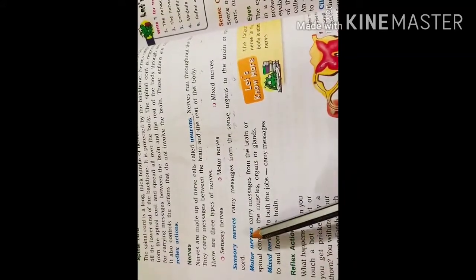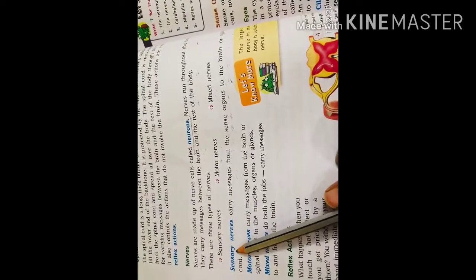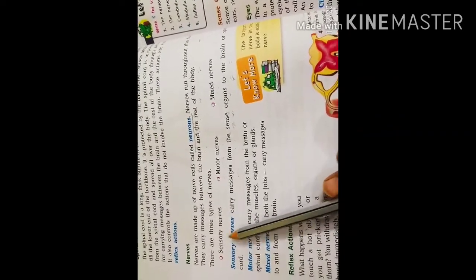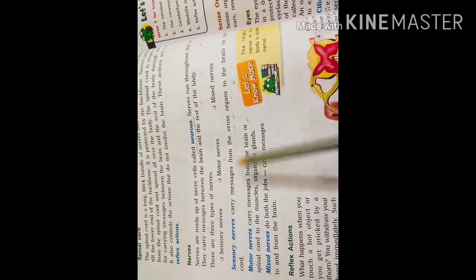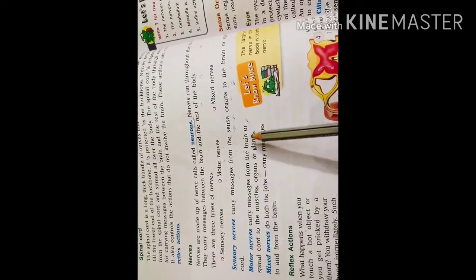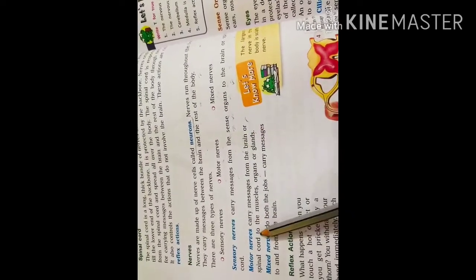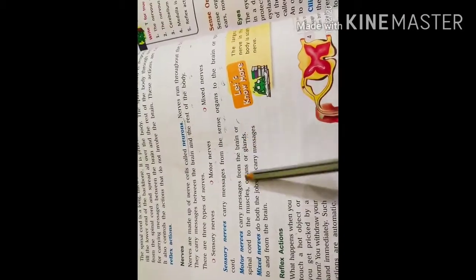Then motor nerves. Sensory nerves carry messages from the sense organs, as its name shows. Motor nerves carry messages from the brain or spinal cord to the muscles, organs, or glands. Okay, so motor nerves carry messages from the brain or from the spinal cord to the muscles, to our organs, and to our glands. Now the next is mixed nerves.